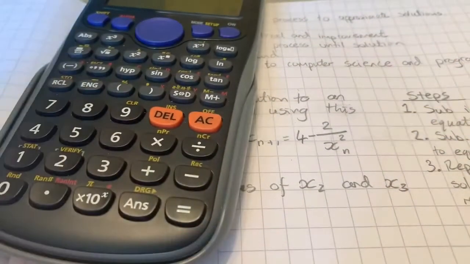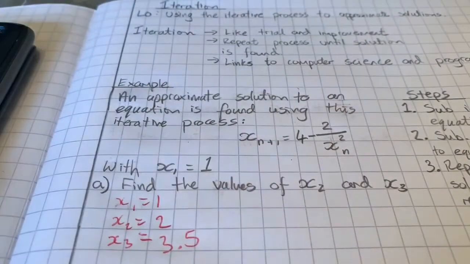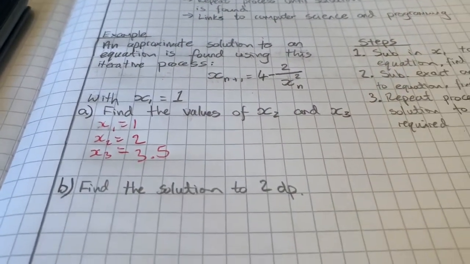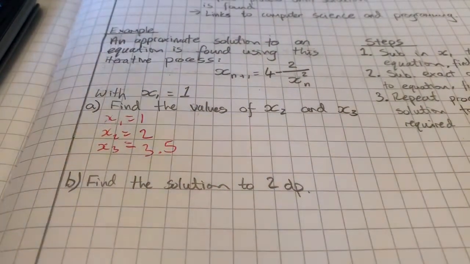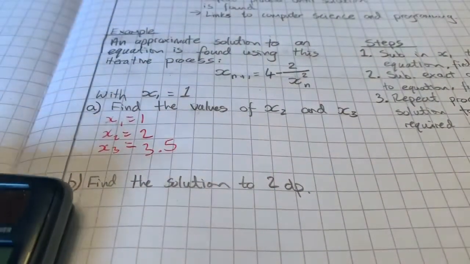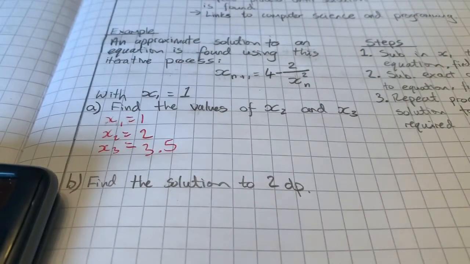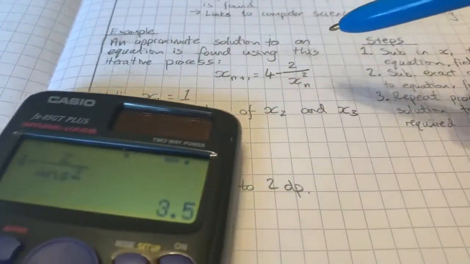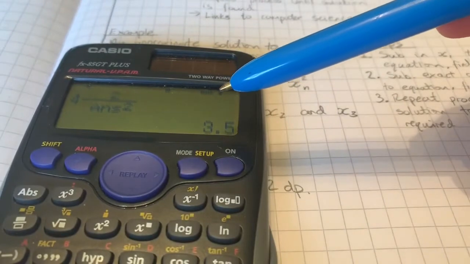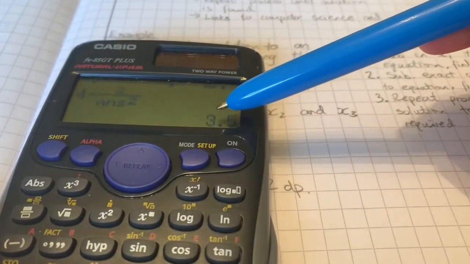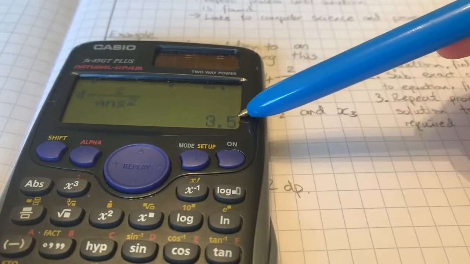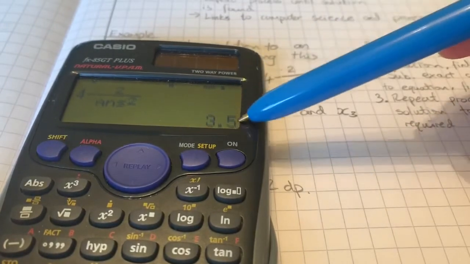Now I'm not going to press anything yet because part B to this problem says find the solution to 2 decimal places. So you go through the same process. Well, you carry on from this here. So you've got here 3.5. What you want to do is keep going until your solution here is to 2 decimal places only.